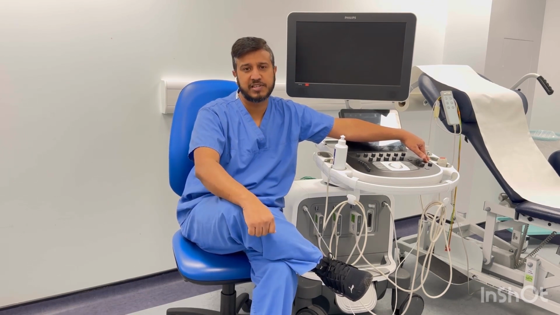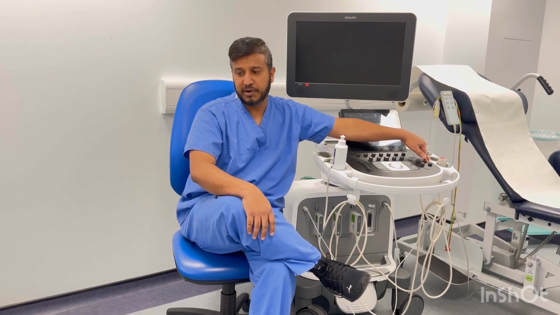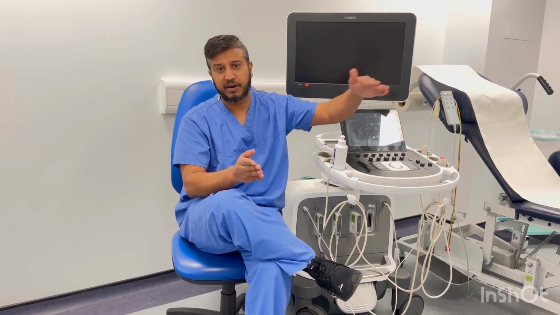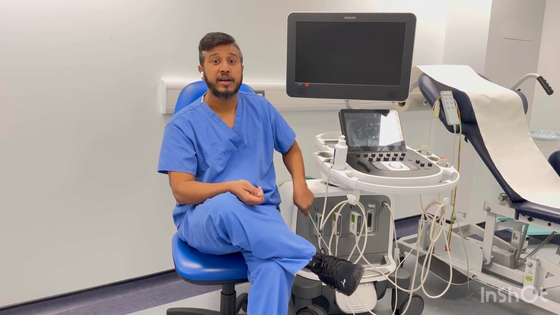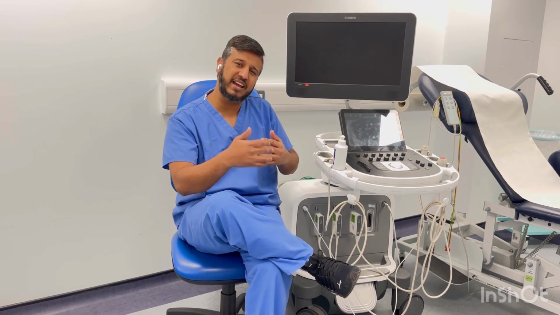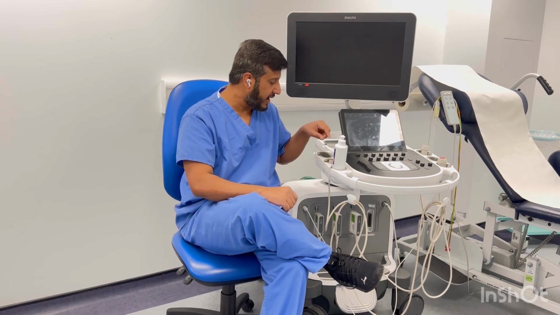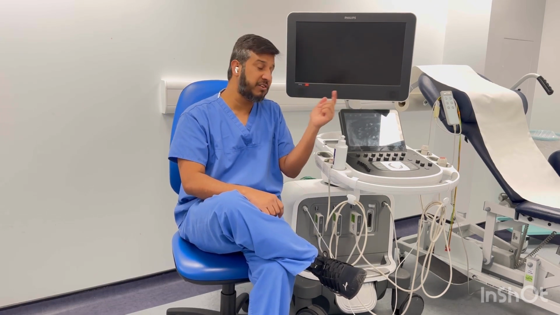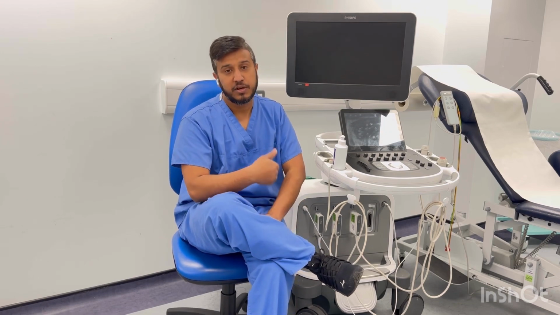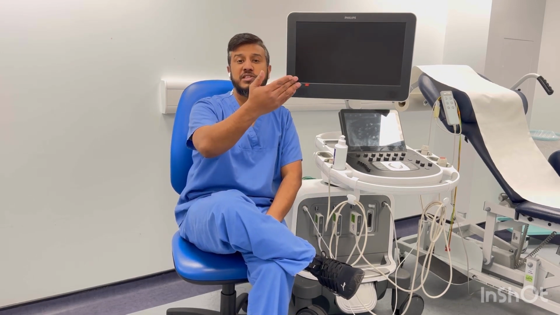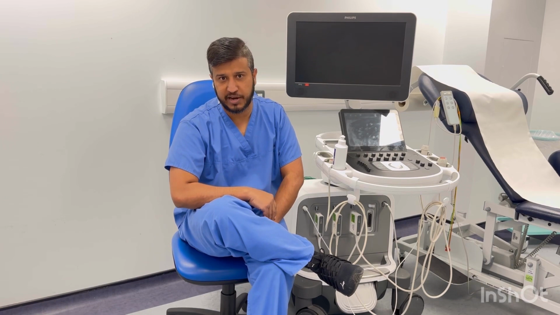There are different probes on different machines, but the frequency should be around that. It will be written there. Then the pediatric probe goes 8 to 10, and if your patient is an infant, you are going to use the S12 probe. So as the frequency goes up, your penetration goes down.